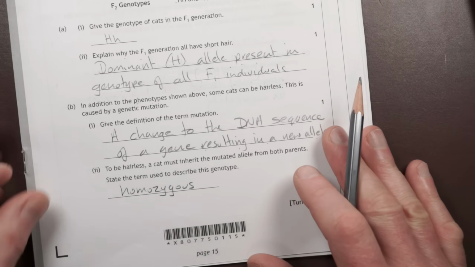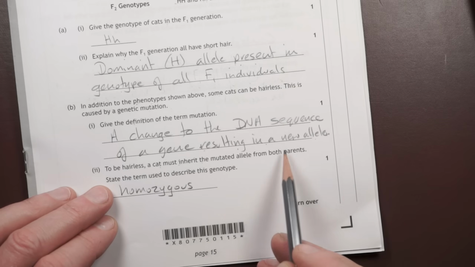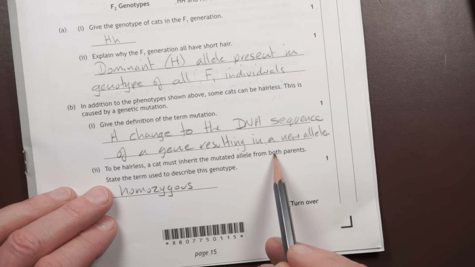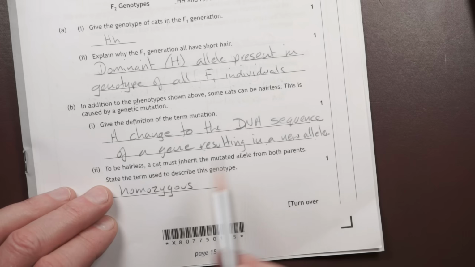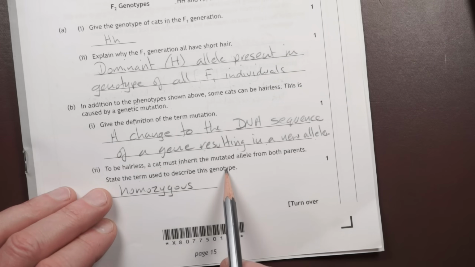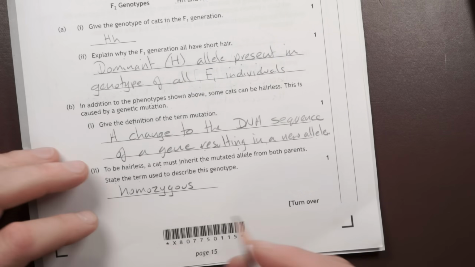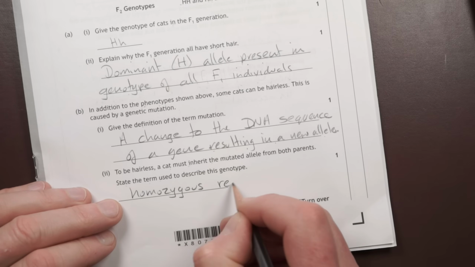Okay? There's your definition. And to be hairless, a cat must inherit the mutated allele from both parents. That means it has to be homozygous. It must be recessive, and it's homozygous. So state the term used to describe this genotype. The genotype? Am I going to have to put homozygous recessive? I'll tell you what I'm going to do. I'm going to put it in just in case.